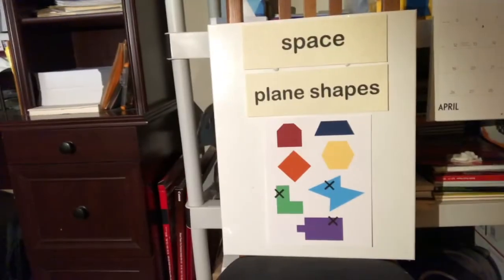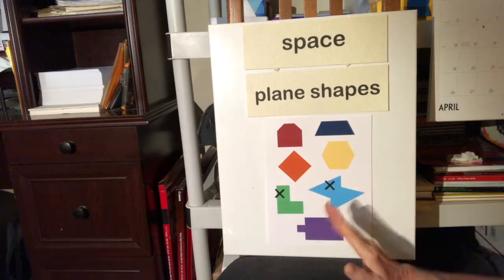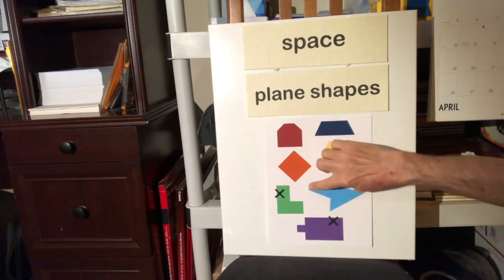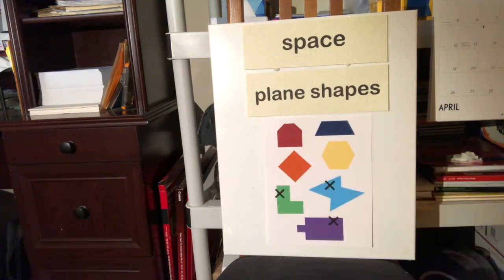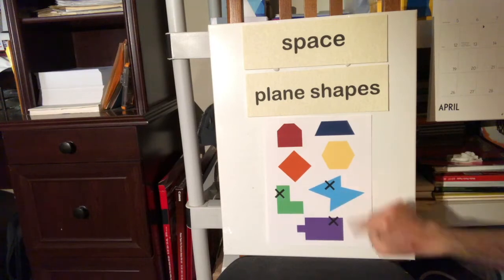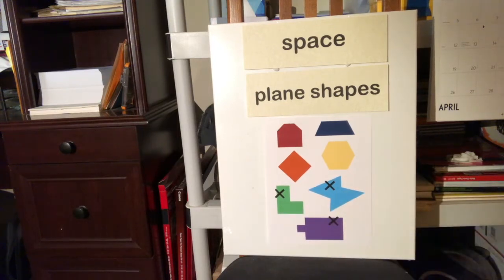A vertex is a corner on a plane shape. A vertex makes an angle, like in a triangle. Let's take a look. All of your vertices, or all of your corners, have to go out. They cannot go in like this, or this, or this.